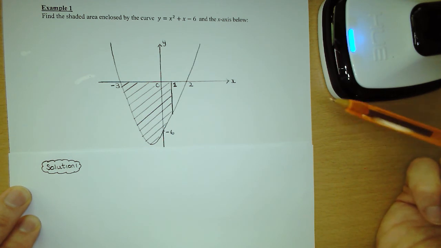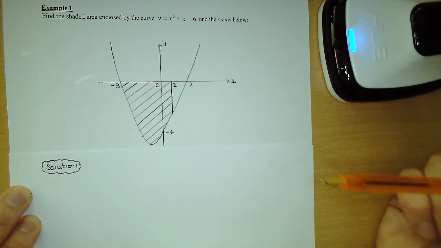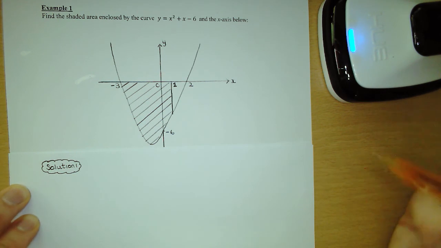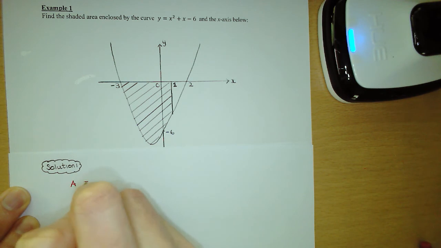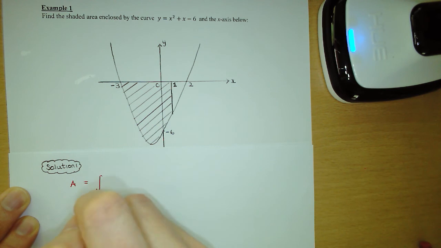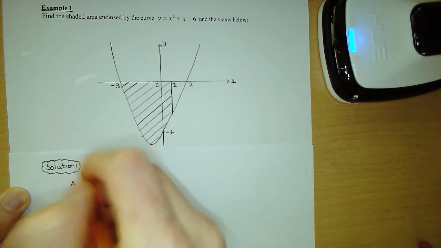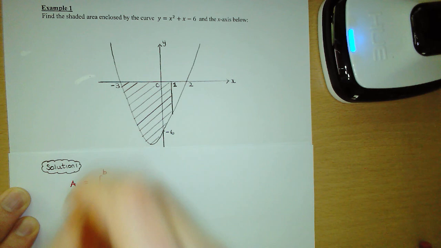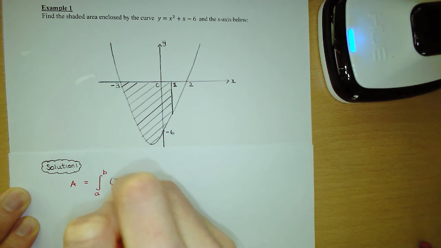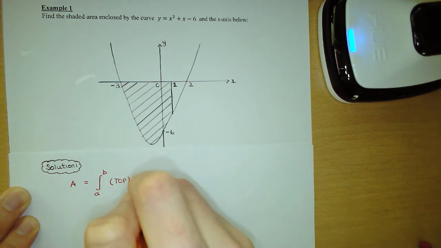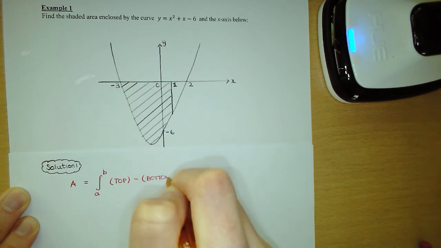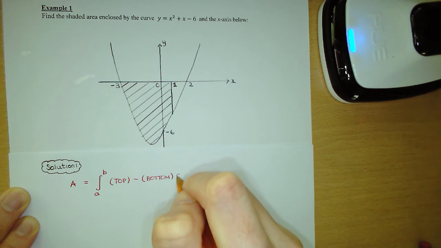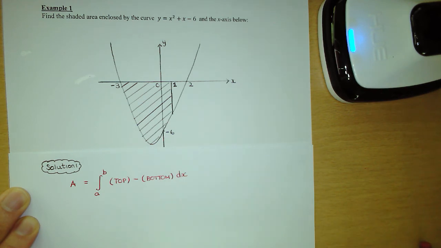Now, in order to find the area enclosed by two curves, we have a formula. And the formula is as follows. So it's area A, and that's equal to the integral, our integral sign. And then below the integral sign, we have a little limit a, and above it we have another limit b, and then in brackets we have top, close brackets, minus bottom. And then again we finish it off with our other integral symbol, dx.